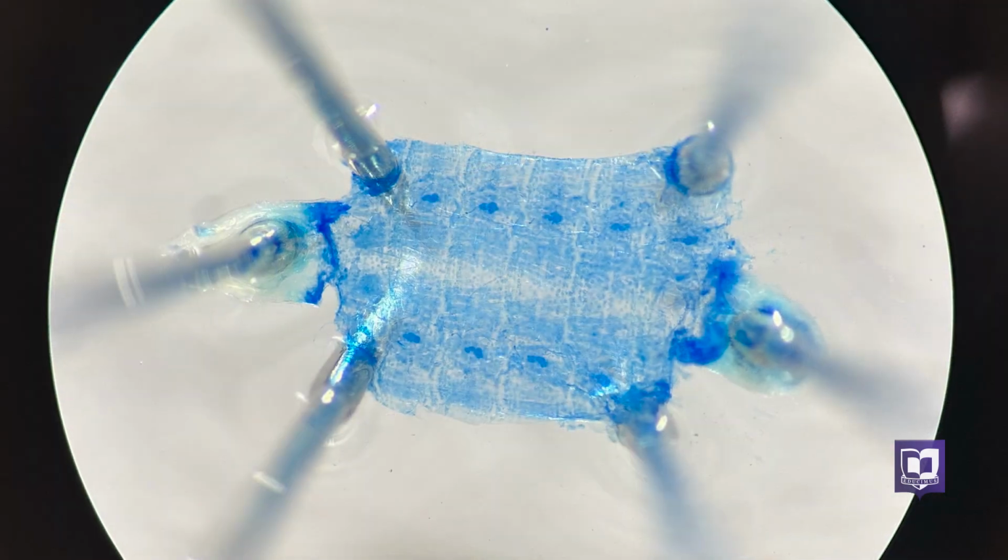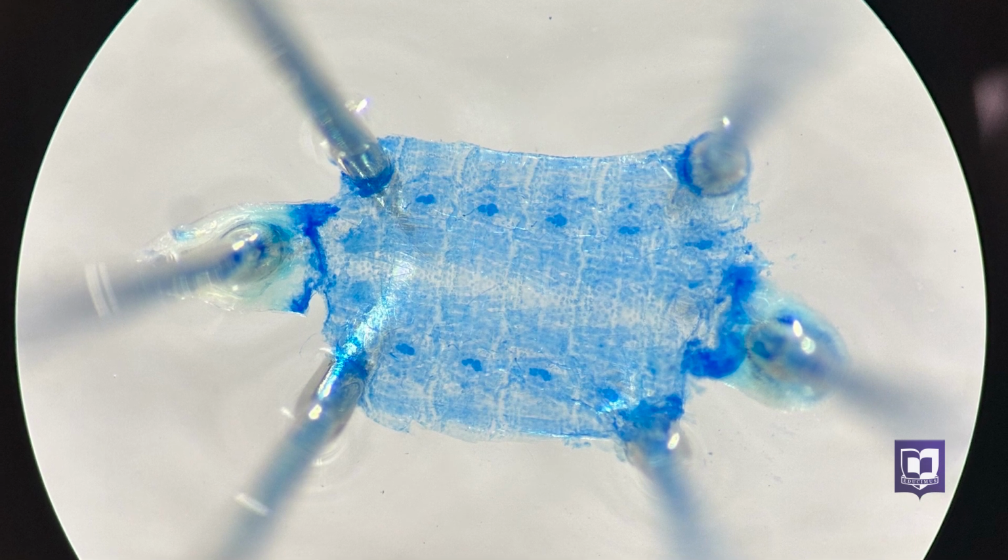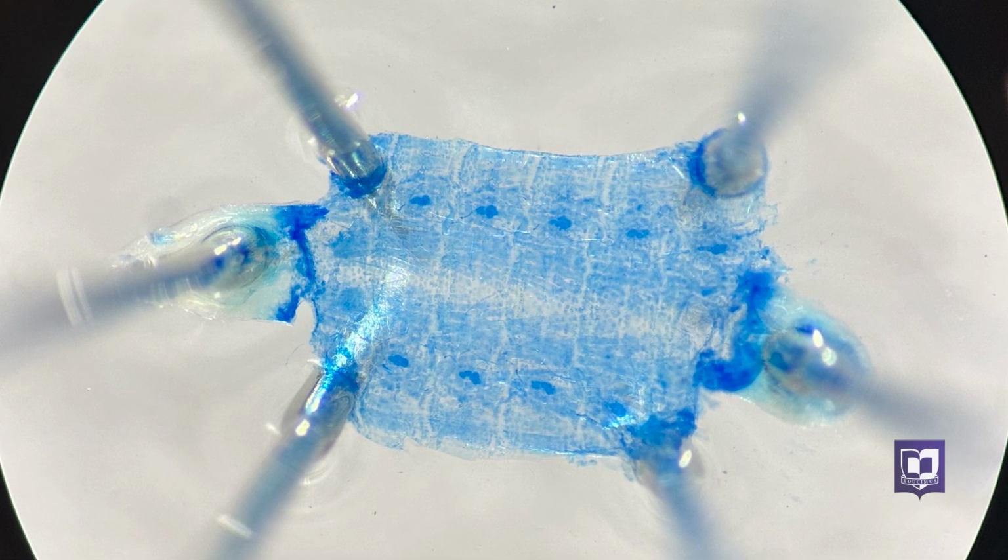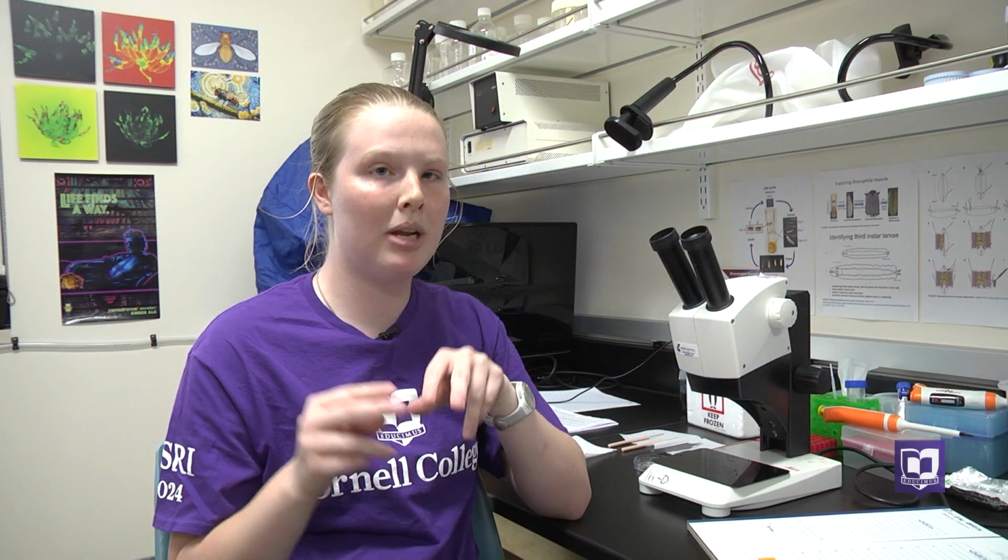For example, when we're dissecting the larvae, they're clear, so it's really hard for me to cut, but we found out that we have this methylene blue that I can stain the larva with, and it makes my cuts clear, and so I can more easily go in there and dissect.